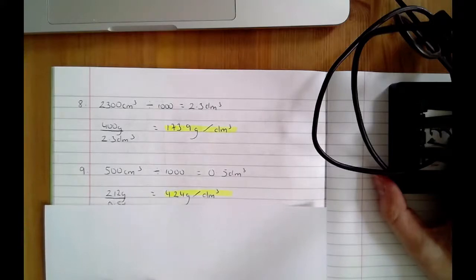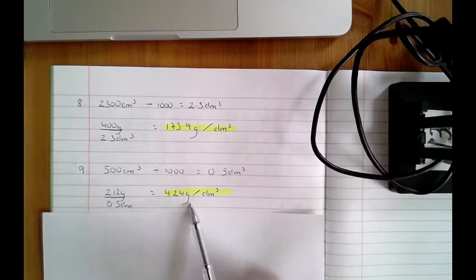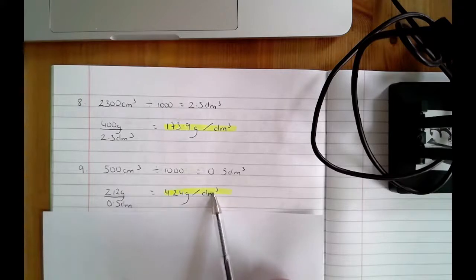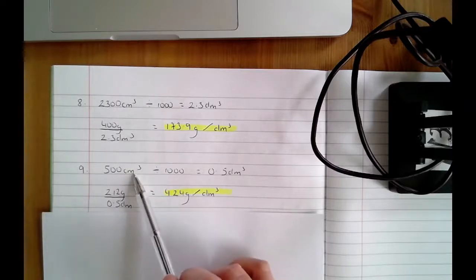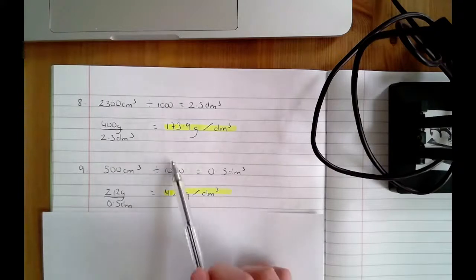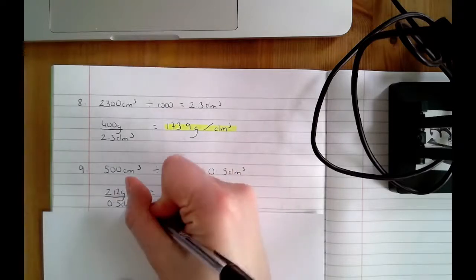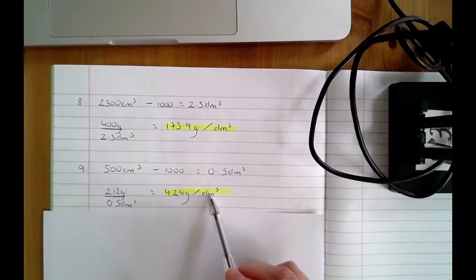In the next question, again, you're asked for an answer in grams per decimeters cubed. Again, you're given the mass in grams, so that's fine, but you're not given the volume in decimeters cubed. You're given it in centimeters cubed. So as with question 8, your first step is a unit conversion. Centimeters cubed to decimeters cubed means you have to divide by 1000. Now I've got my mass and volume in the correct units, and it's grams divided by decimeters cubed, which is 212 divided by 0.5424 grams per decimeters cubed.